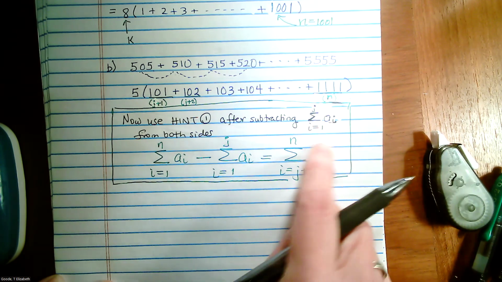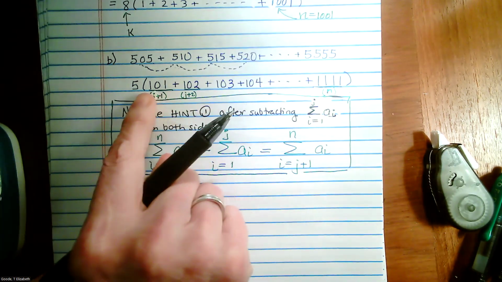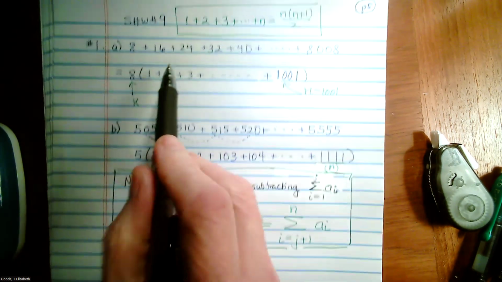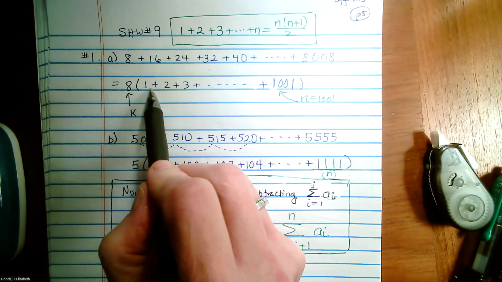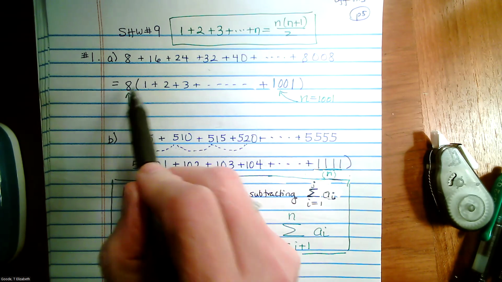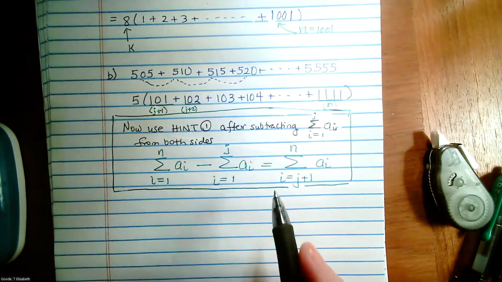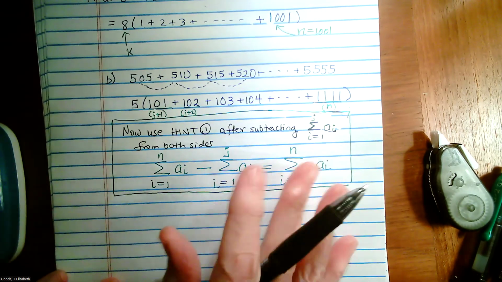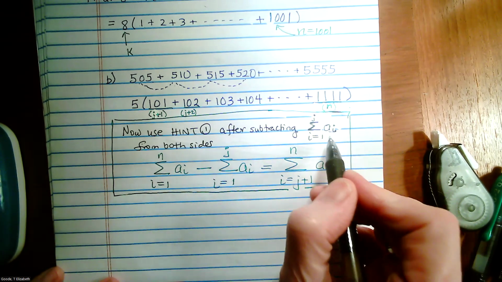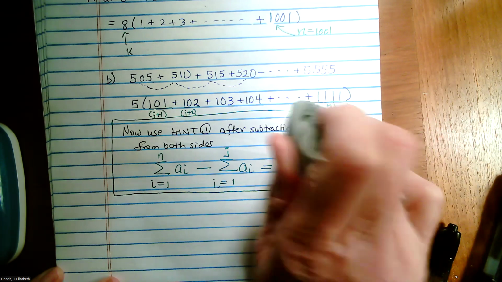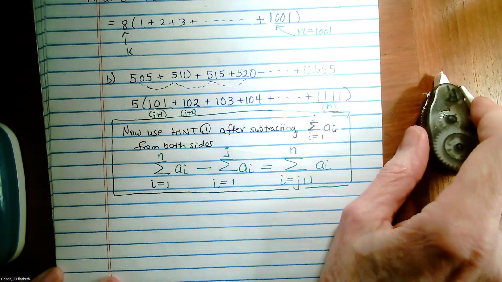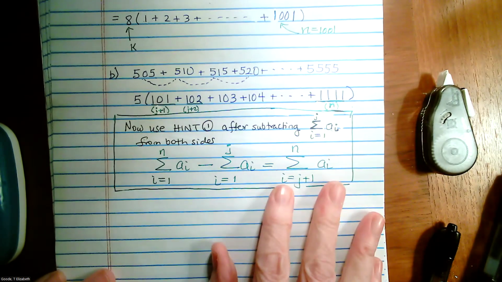But the term a sub I, of course, is just I, because this formula is for the sum from I equals 1 to n of I. I is a sub I. This is the only time when the term a sub I is actually just the indexing number I. It never happens for any other formula.